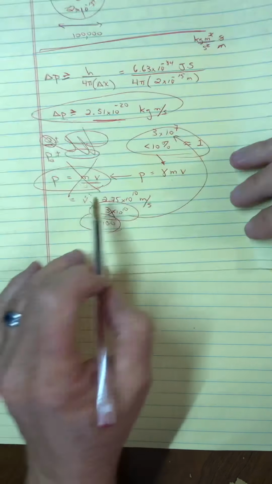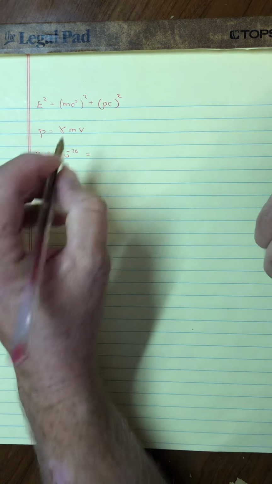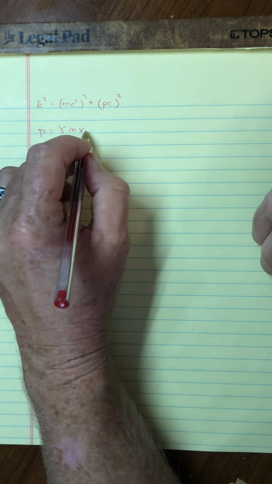So let's use the gamma mv here. Using that same amount of momentum, the 2.51 times 10 to the minus 20 for the momentum, maybe putting the v and gamma together, although I'll write the gamma as 1 over the square root of 1 minus v squared over c squared.